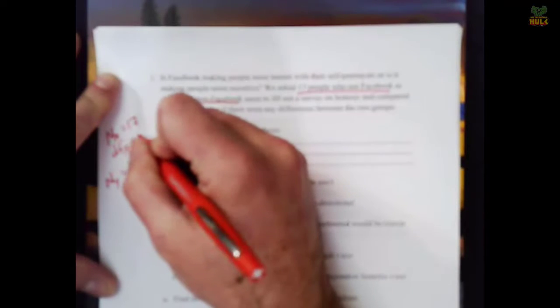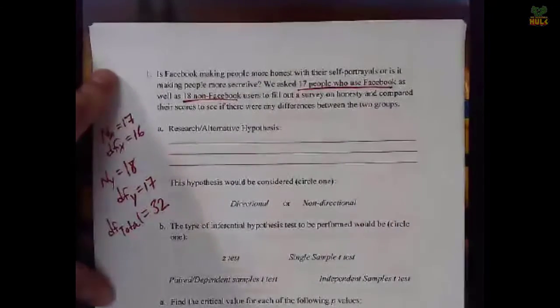So we could say the N of the X, which would be the people who use Facebook since they came first, would be 17. The N of the Y sample then would be 18, which means degrees of freedom of X is 16. Degrees of freedom of Y would be 17, right? Add them together. Your degrees of freedom total is 32, right? 17 plus 16.